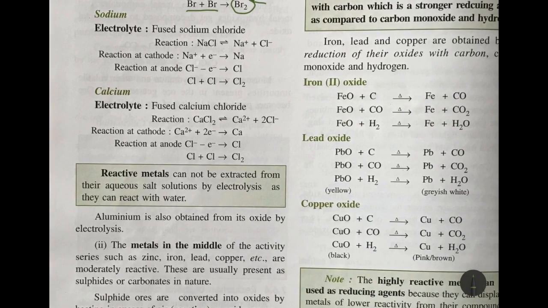Similarly, for extraction of sodium, the electrolyte used is fused sodium chloride, melted sodium chloride, which will break down into sodium and chloride ions. Sodium will move towards the cathode and gain the electron that it had lost to turn into sodium metal, and at the anode, chloride will lose the electron that it had gained to turn into a chlorine atom. Two chlorine atoms will come together to form chlorine gas, a greenish yellow gas that will be seen evolved at the anode.